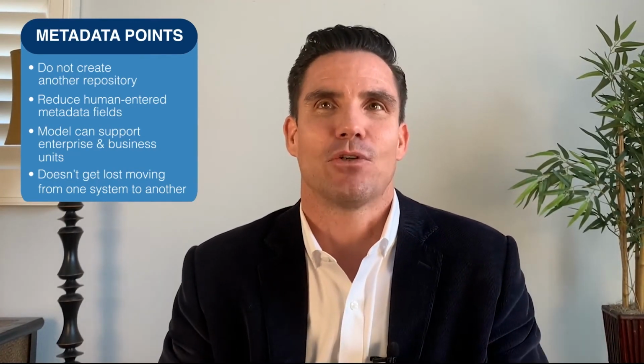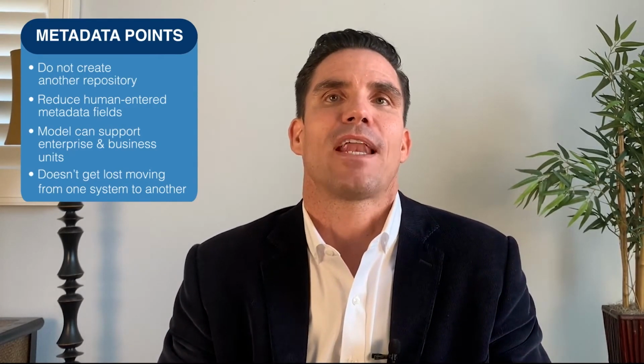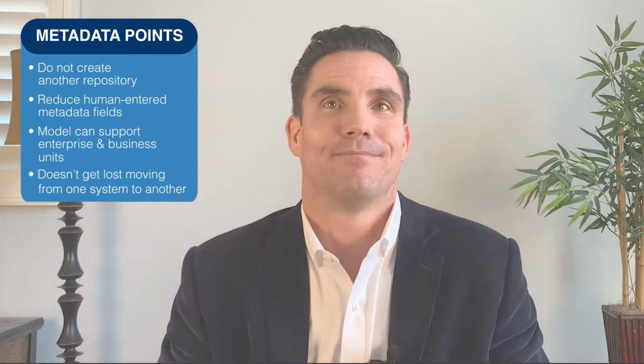Finally, make sure the metadata doesn't get lost as assets go from one system to another. It is critical that metadata is captured along its way. It is now becoming even more critical that asset performance can be tracked when assets are released into the wild.